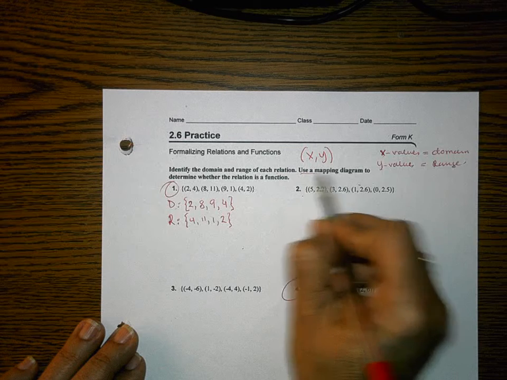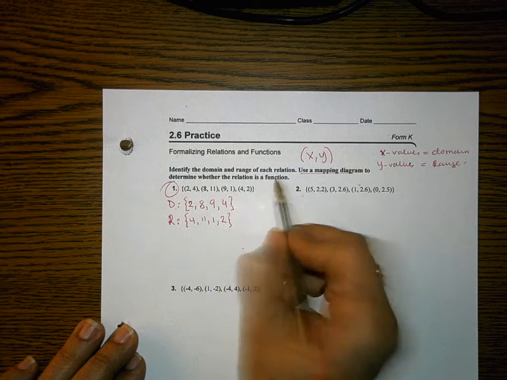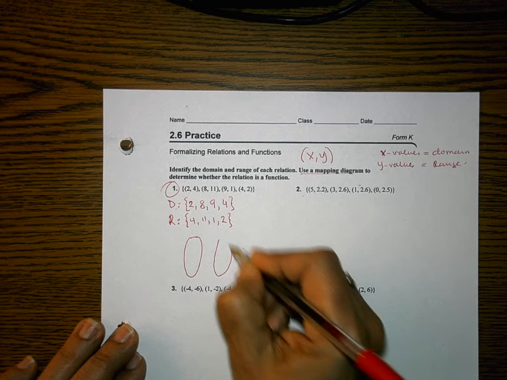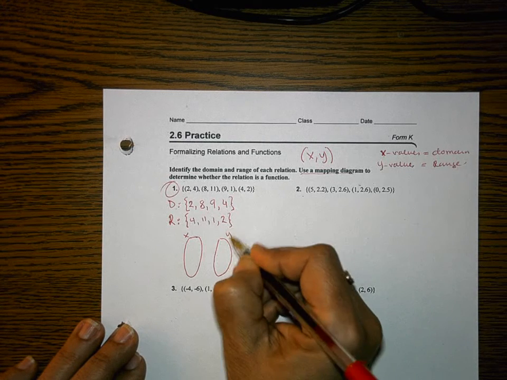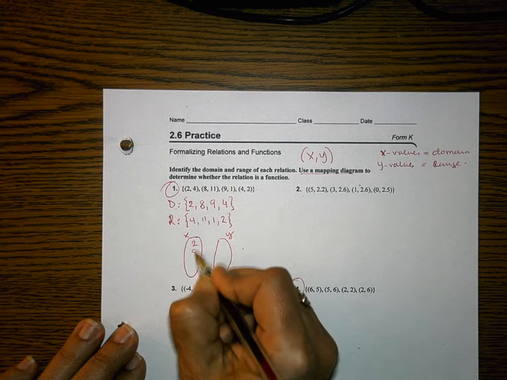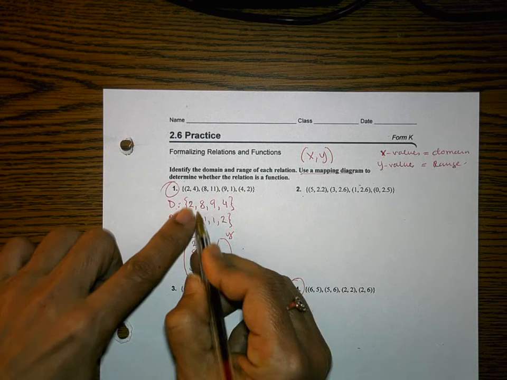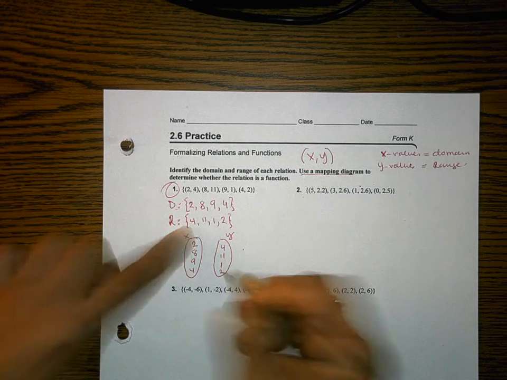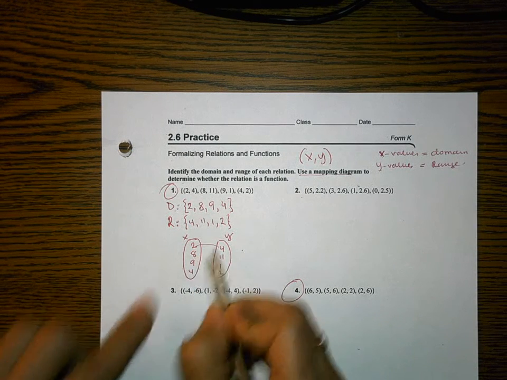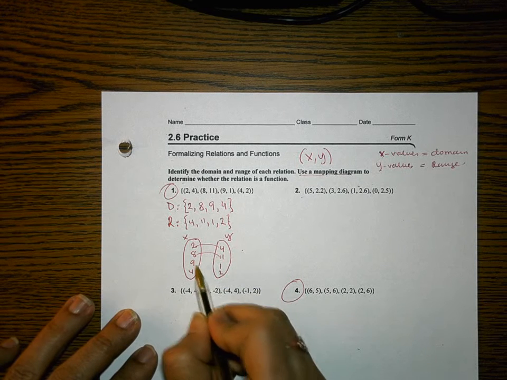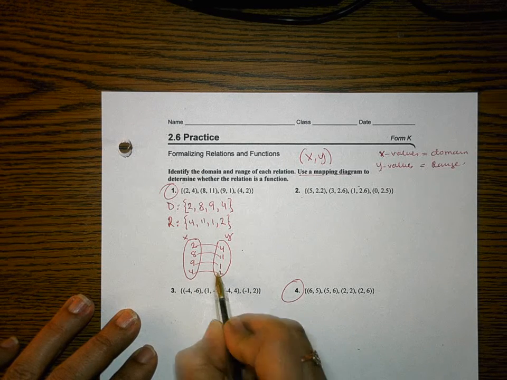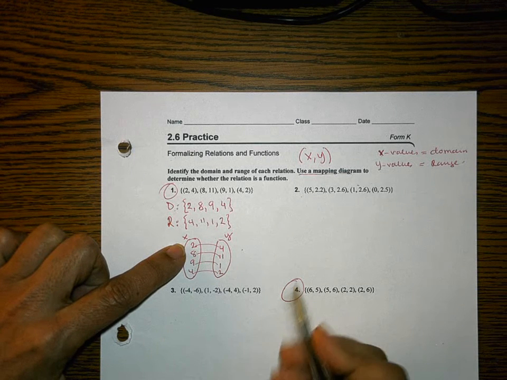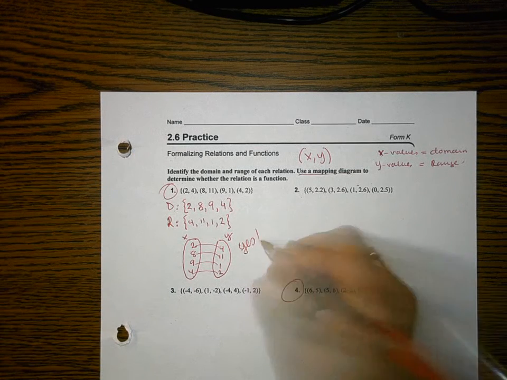And then it says, use a mapping diagram to determine whether the relation is a function. The mapping diagram looks like two little bubbles like this. I'm going to put X values here and the Y values here. So I have 2, 8, 9, and 4, and the 4, 11, 1, and 2. So 2 goes with 4, 8 goes with 11, 9 goes with the 1, and 4 goes with the 2. Every X value has only one Y value matched with it. So yes, this is a function.